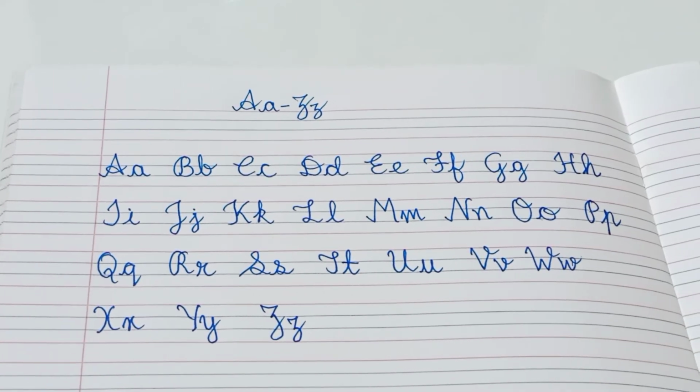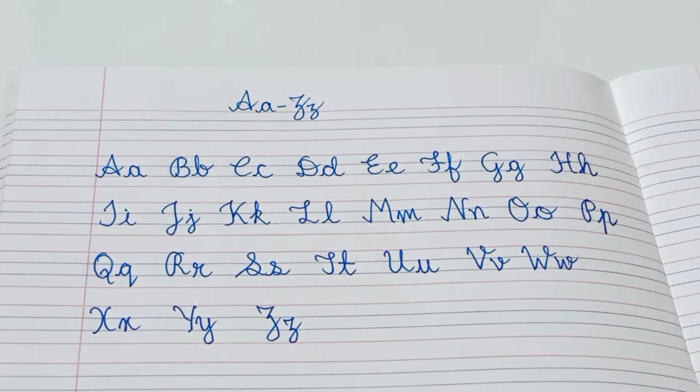So this is how you are going to write the alphabets in cursive.